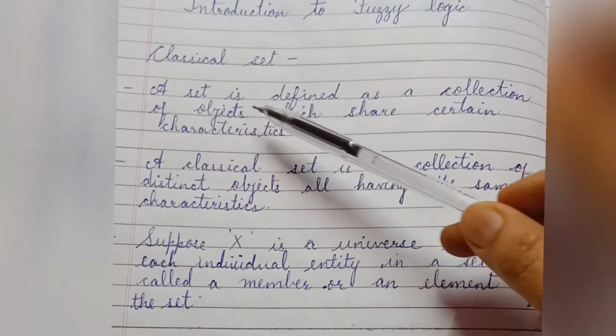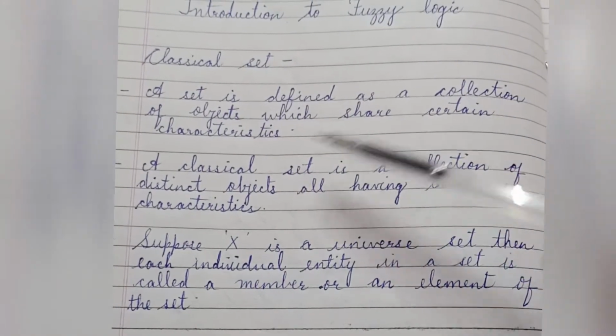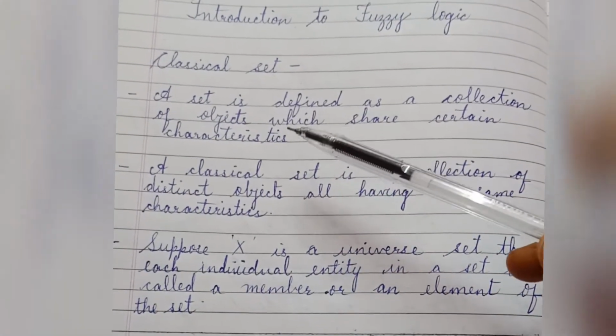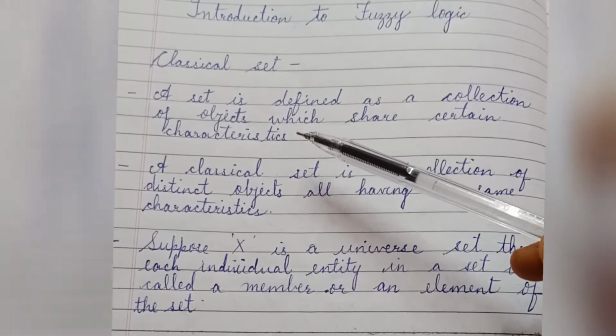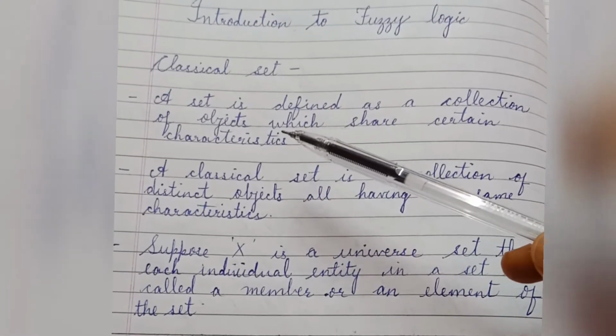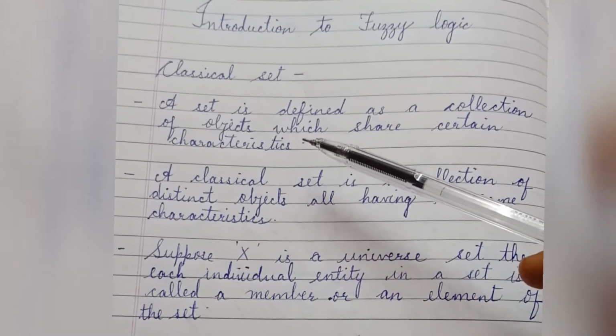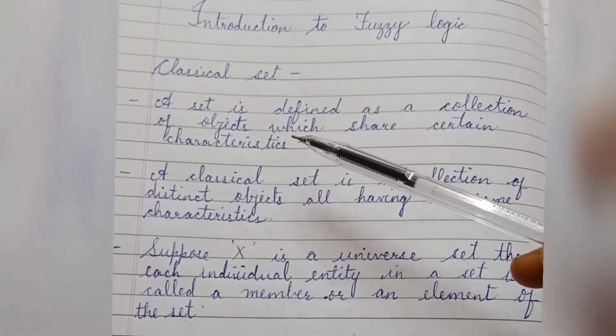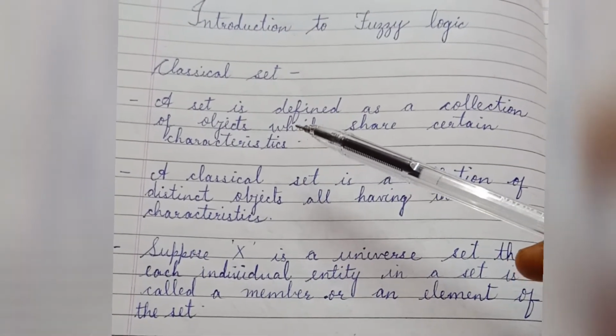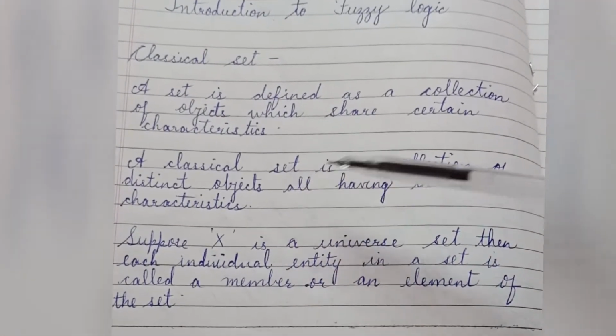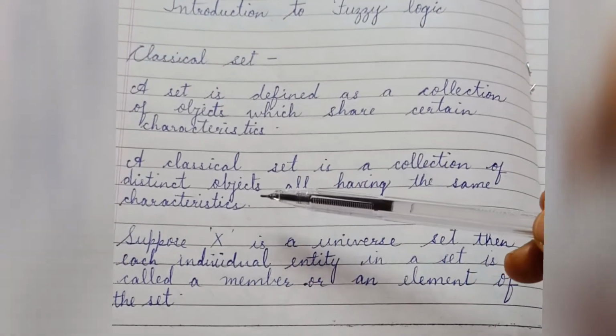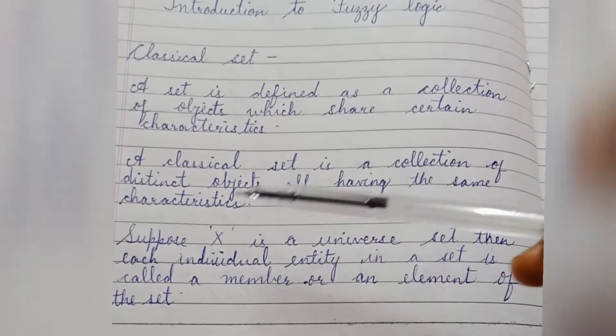A set is defined as a collection of objects, and the objects share certain characteristics. So a classical set is a collection of distinct objects all having the same characteristics.